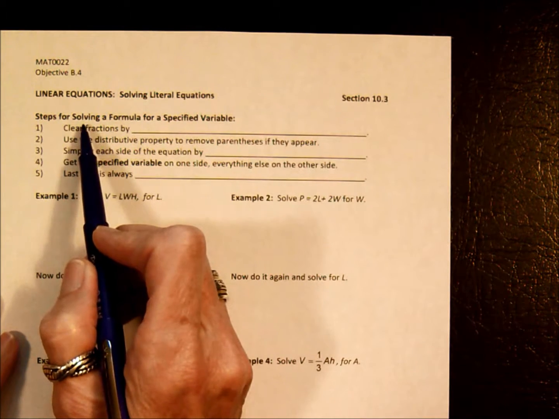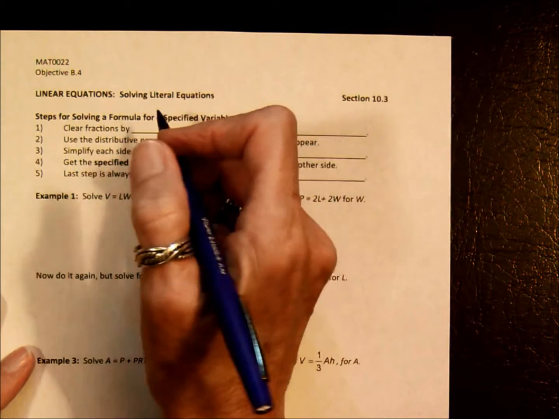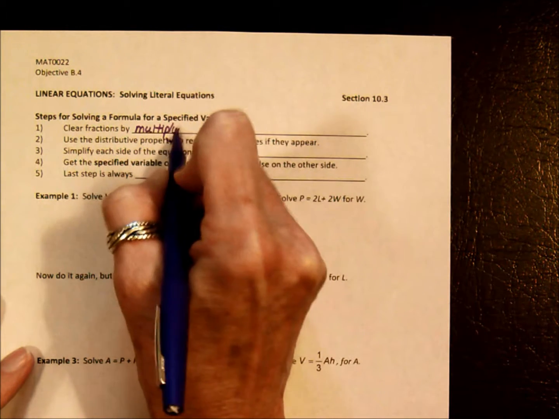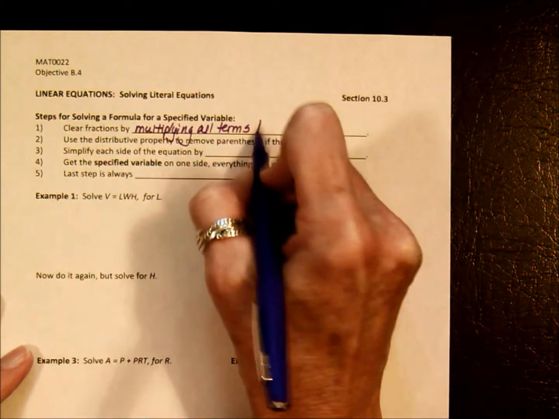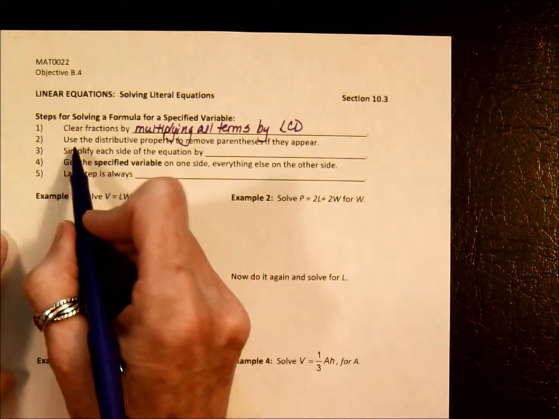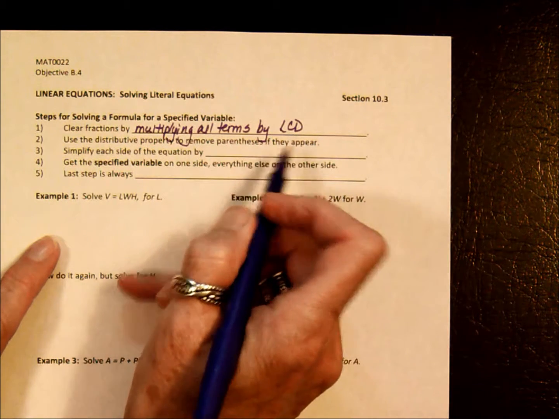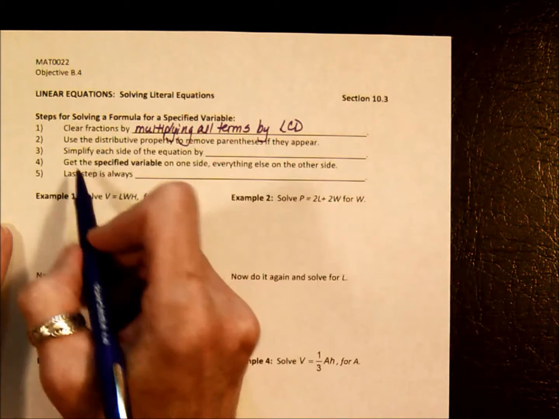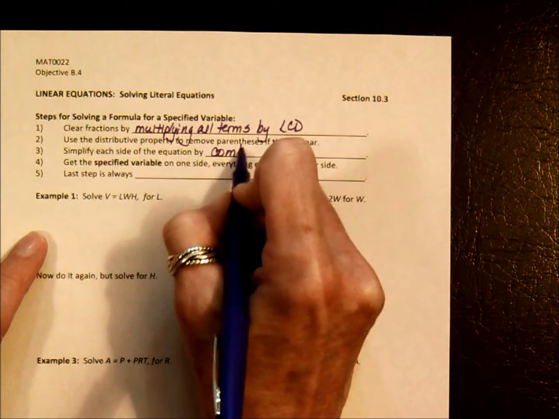Step 1, to solve a formula for a specified variable, which is what a literal equation is, clear the fractions by multiplying all terms by the LCD if there is a fraction. Second, you use the distributive property to remove parentheses if they appear. They don't always have the distributive property, but if you do, you do that next. Next, you simplify each side of the equation by combining like terms.